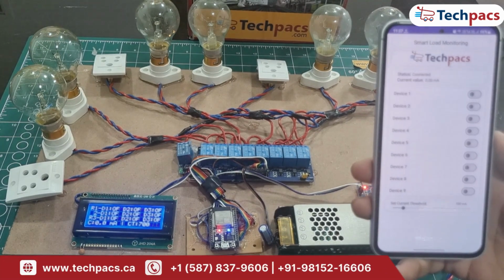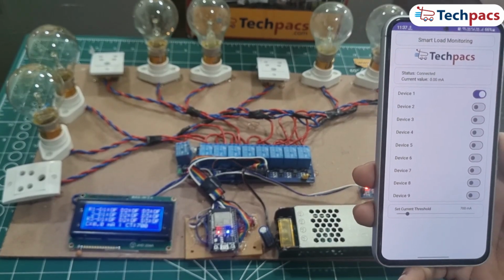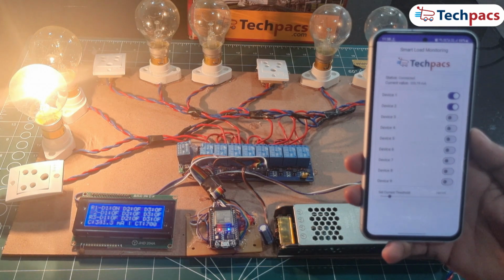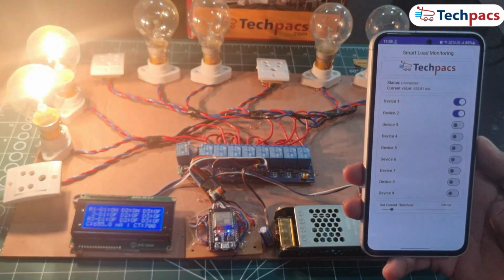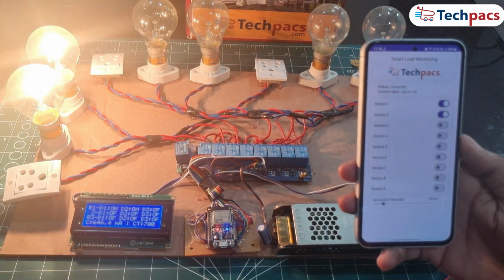We have set the current threshold to 700. We'll start by turning on the devices one by one until the alert is triggered. Now, I will turn on the second device. As it powers on, you can see that the current load of the system is below the threshold at 643.